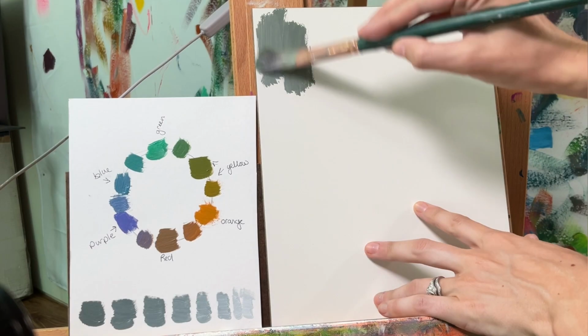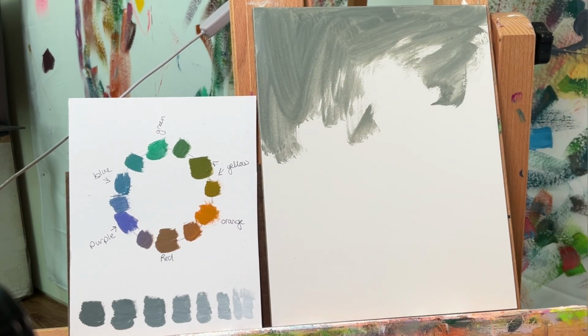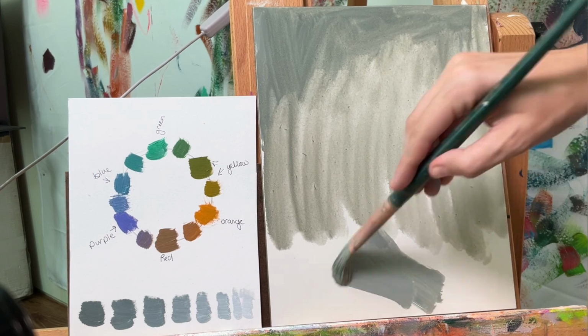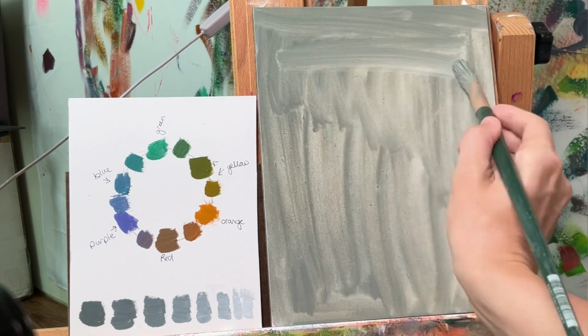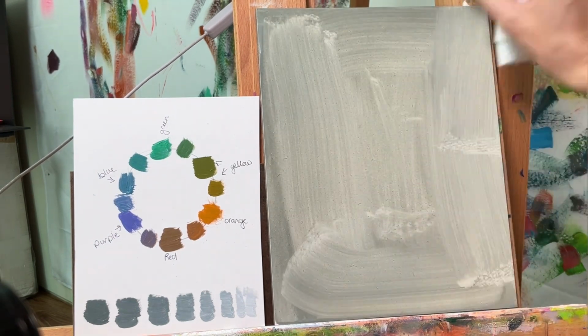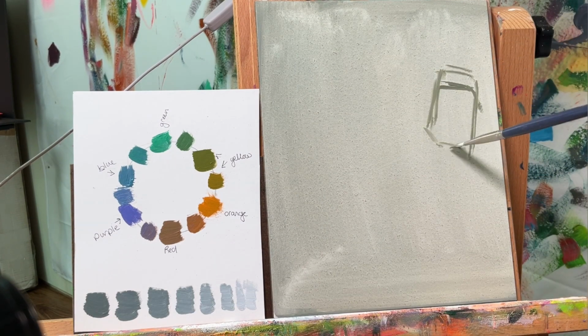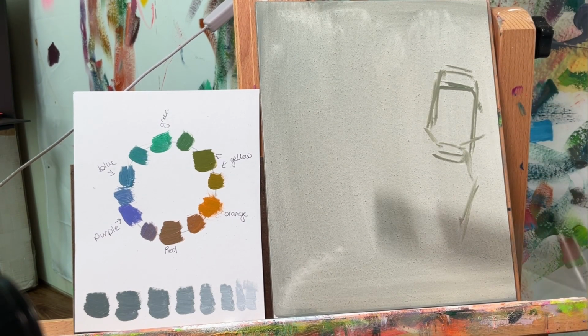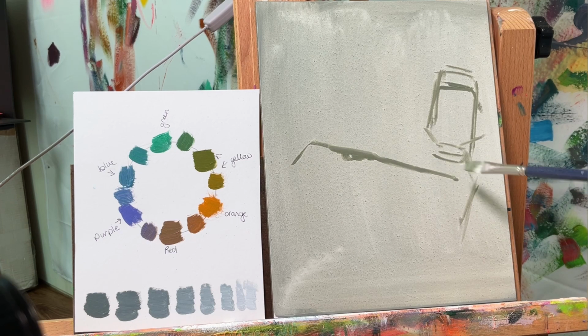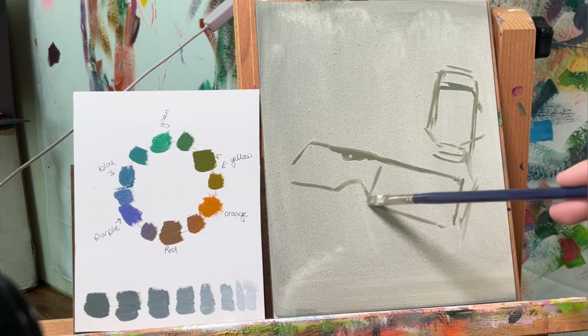The next step is the block in. This is not unique to these color studies, but I'm just going to do my wash to give myself a nice tone. That way I'm not combating with a white background. This is something I do all the time. A lot of painters do this. It's a great way to have a better understanding of value. And then of course I'm doing the draw in, and I do believe I'm using that dark gray that I mixed as my draw line because it's a great contrast.